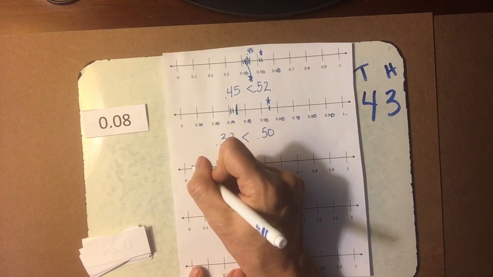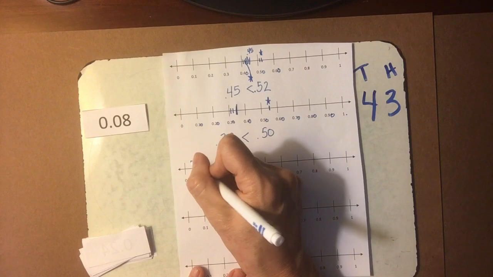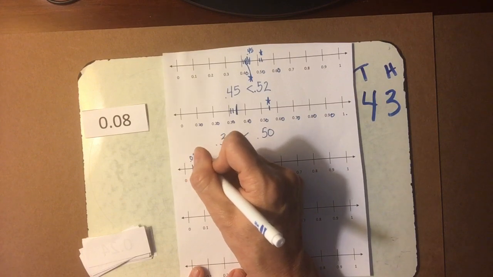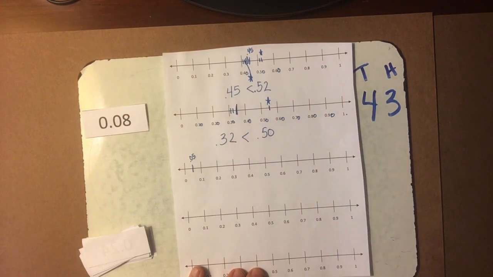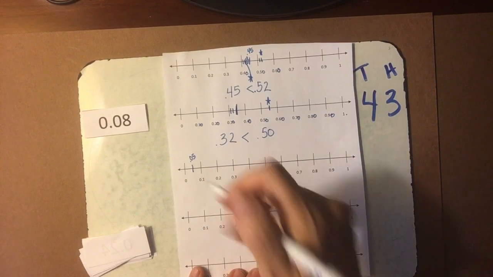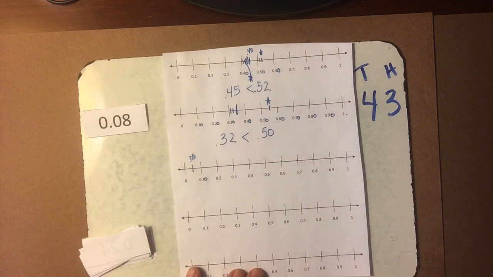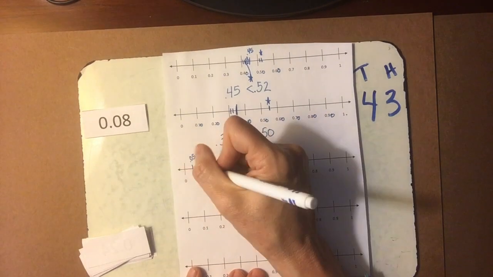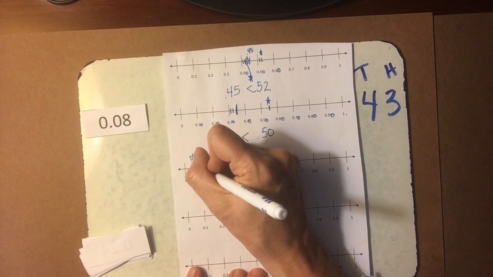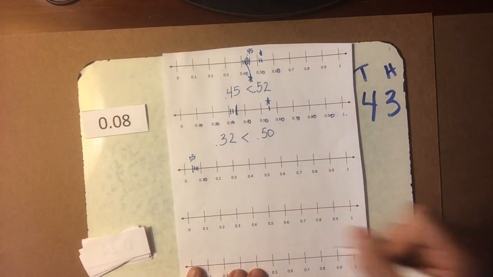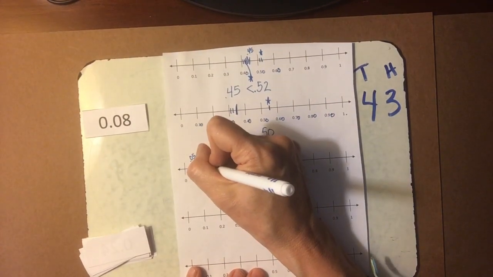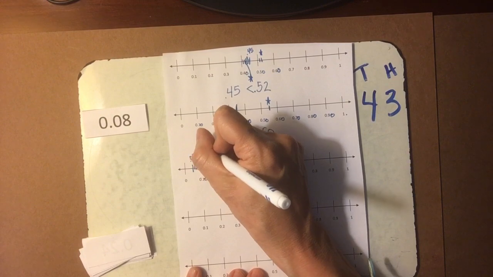So what you're going to do is you're going to make your benchmark for the 0.05 or the 5/100ths mark. This is going to be 10/100ths, right? Or 1/10. And then 8, where are you going to put the 8? You're going to put it about here, 6, 7, 8. And then this would be 9, and then we'd be up to 10. So that's your score right there.